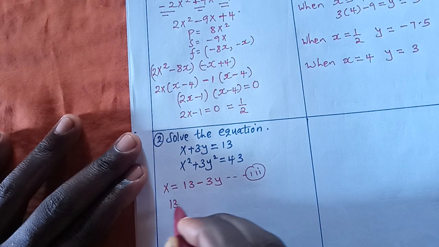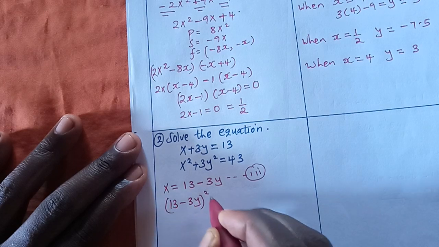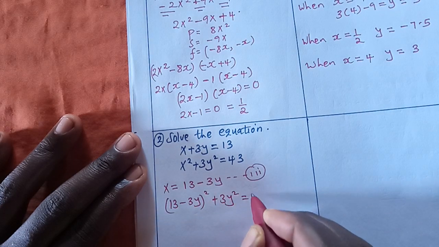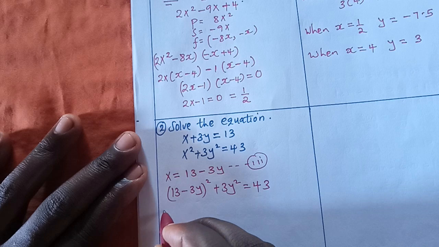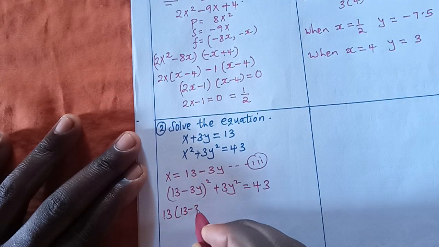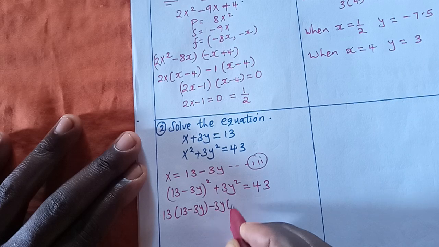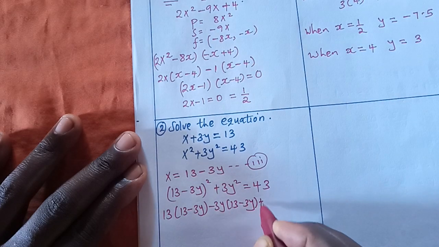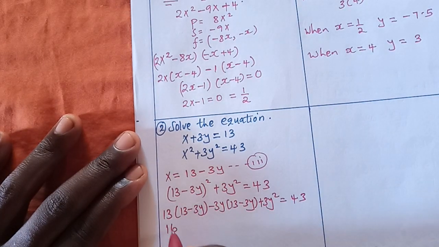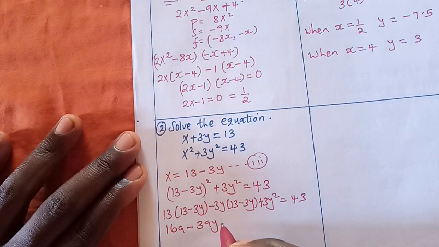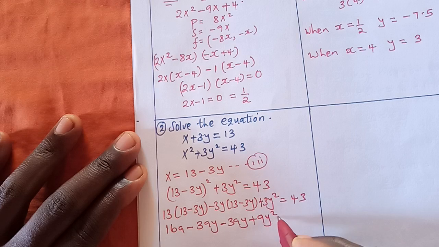So we say 13 minus 3y all squared plus 3y squared is equals to 43. Let us expand this. 13 minus 3y multiplied by 13 minus 3y plus 3y squared is equals to 43. This is 169, take away 39y, then minus 39y plus 9y squared plus 3y squared is equals to 43.